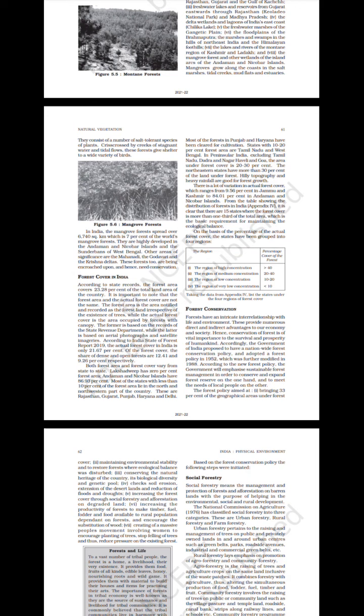and satellite imageries. According to the India State of Forest Report 2011, the actual forest cover in India is only 21.05% of the total area. The shares of dense and open forests are 12.29 and 8.75% respectively. Both forest area and forest cover vary from state to state. Lakshadweep has 0% forest area. Andaman and Nicobar Islands have 86.93%.